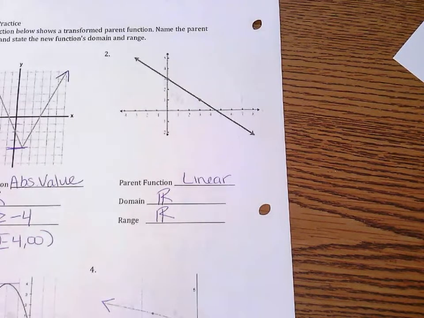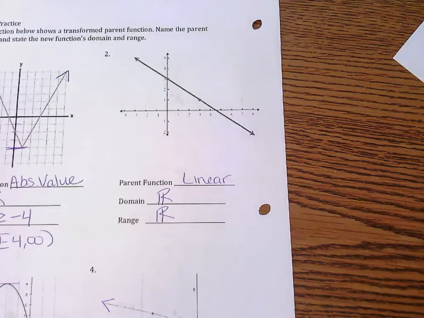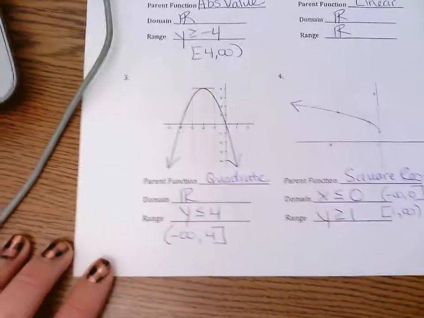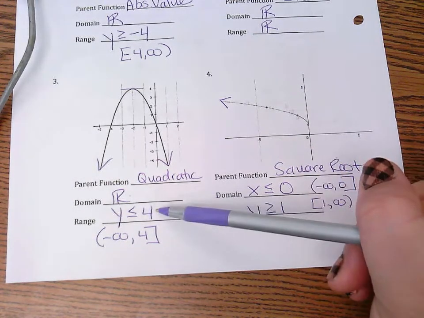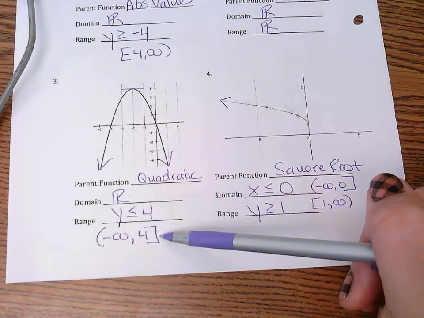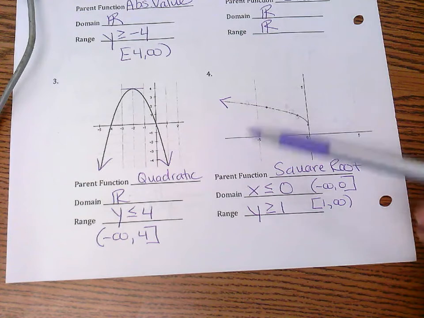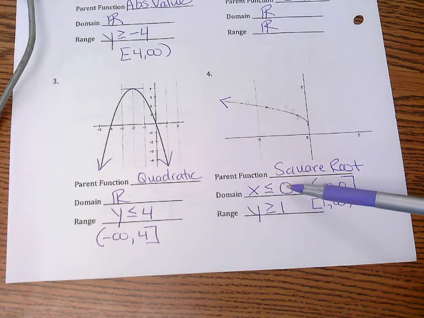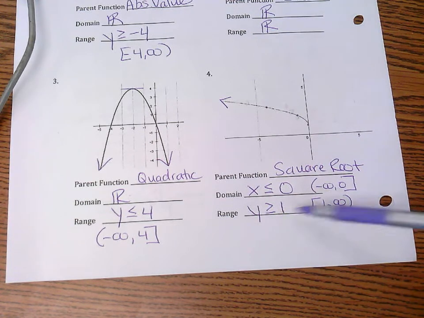All right, so here are my answers so that you can check. A linear function, so all real numbers for both. This one is a quadratic function, all real numbers, y is less than or equal to 4, or negative infinity up to 4 with a bracket there. Square root function, it's been flipped, so x is less than or equal to 0. That's the correct interval notation. And y is greater than or equal to 1, and that is the correct notation for that one.